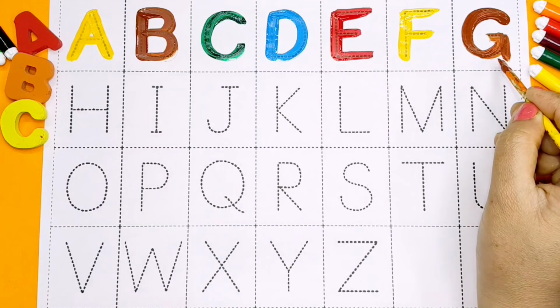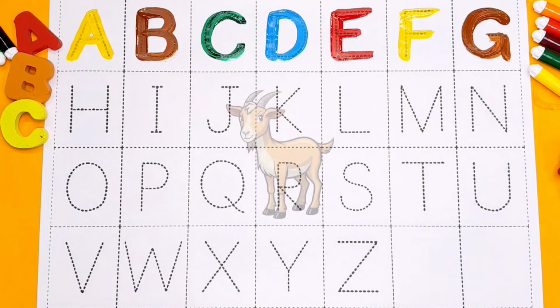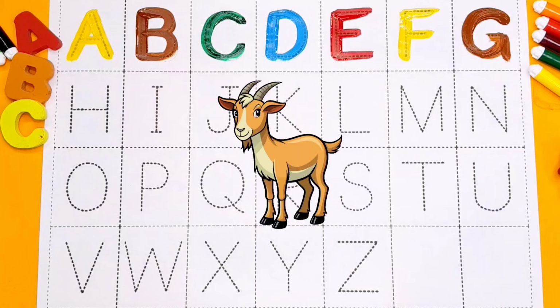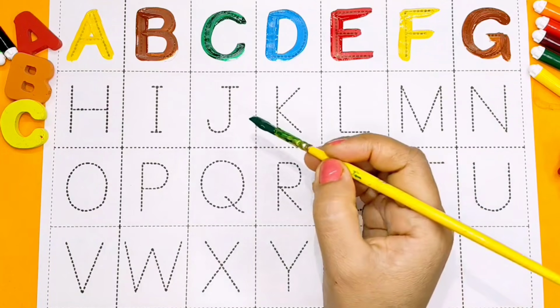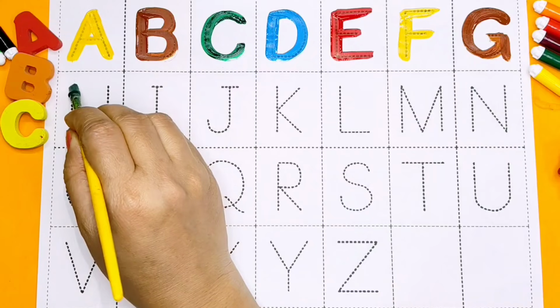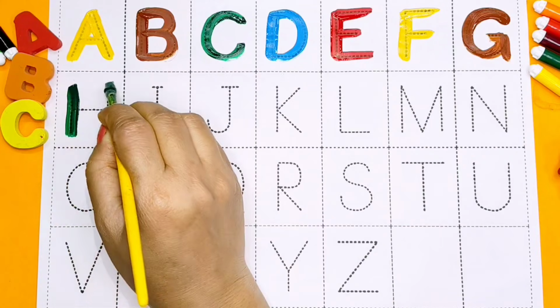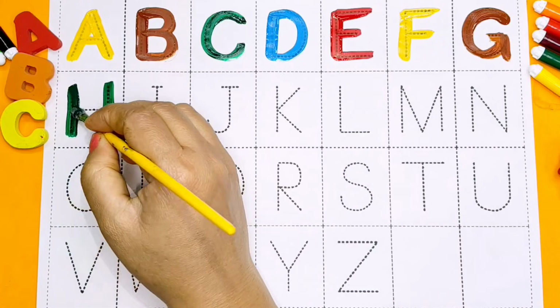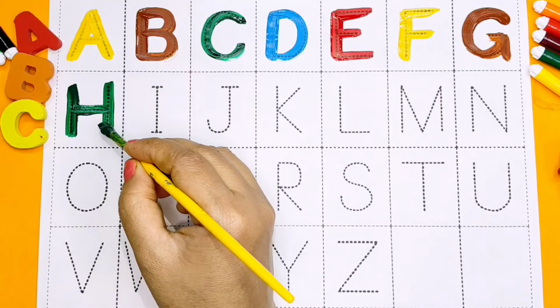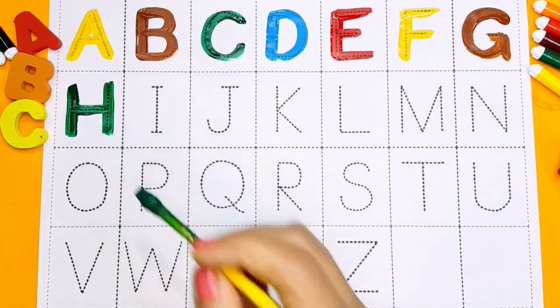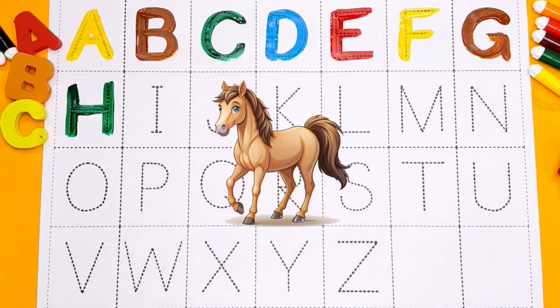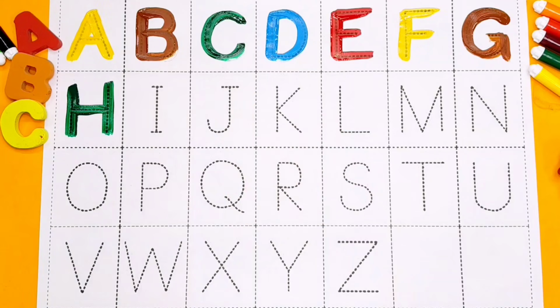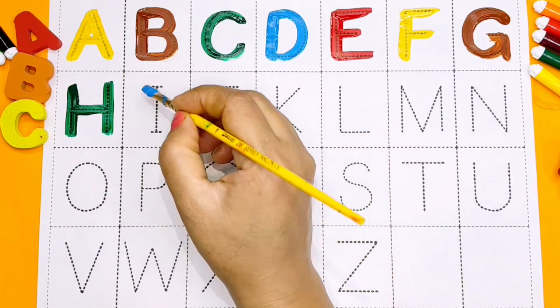G for goat. Dark green color. H for horse. Sky blue color.